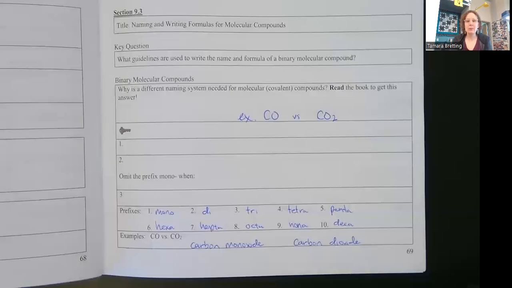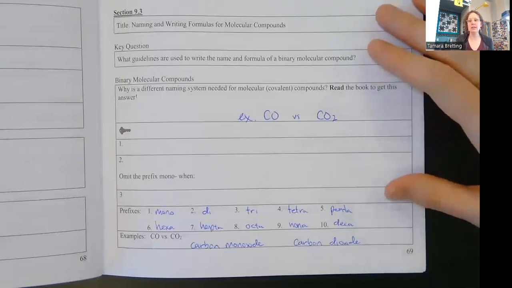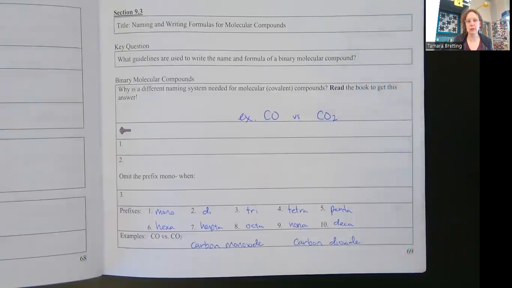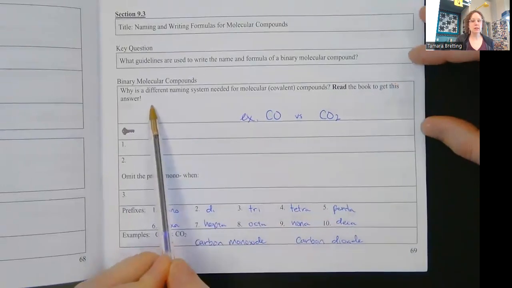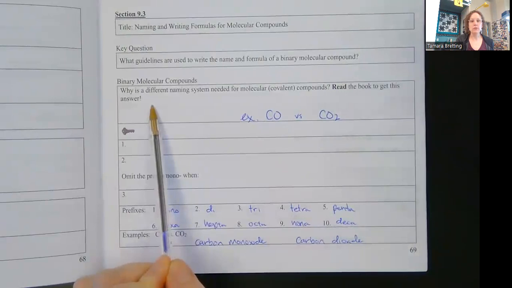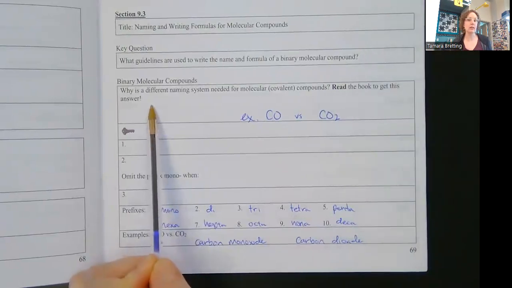Hey everybody, this is a 9.3 overview video real quick. I just wanted to point out some things in 9.3 to help you learn some covalent naming systems. And then we're going to go over an introduction to that next activity that you're going to have to do. So first off, why do we need a different naming system for molecular or covalent compounds versus the ionic naming system that we already have?